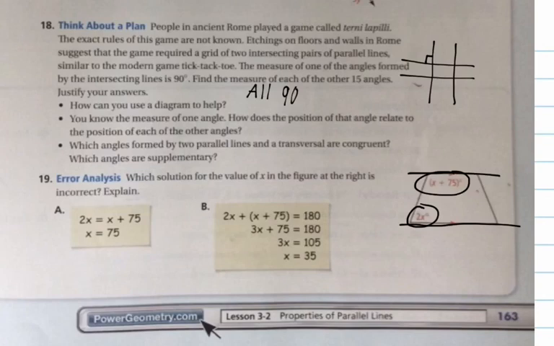All right. Same side interior. Which one is wrong? Are they equal? Are they supplementary? That's the basic difference between A and B. Should these be supplementary or should they be congruent?